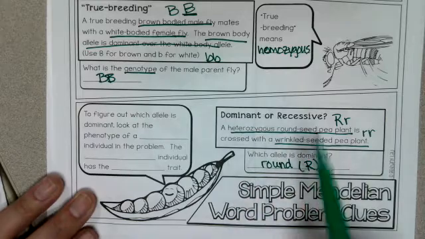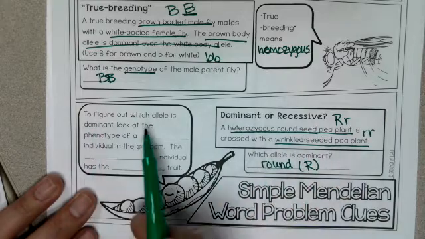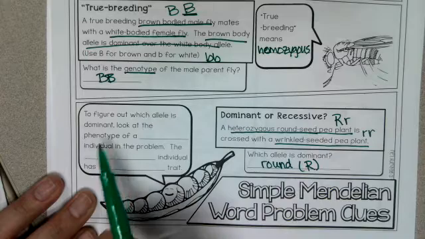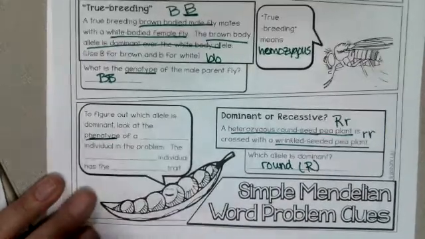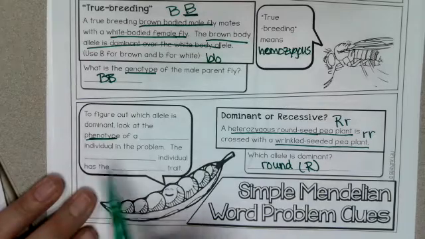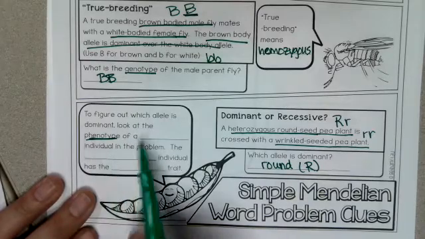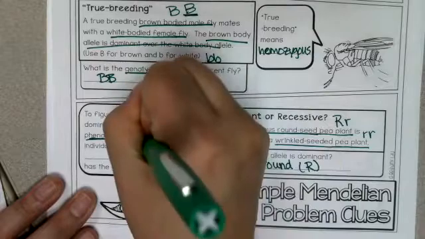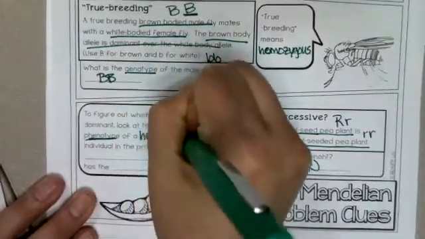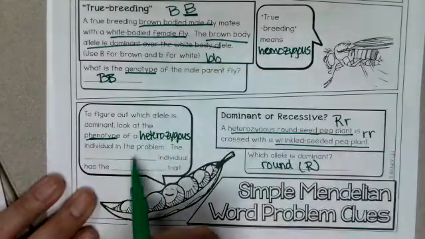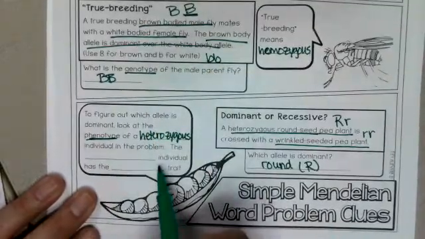So just to sum that up, in order to figure out which allele is dominant, all we have to do is look at the phenotype. And what's phenotype? That's right, it's the physical trait. All we have to do is look at the physical trait of a heterozygous individual in the problem.